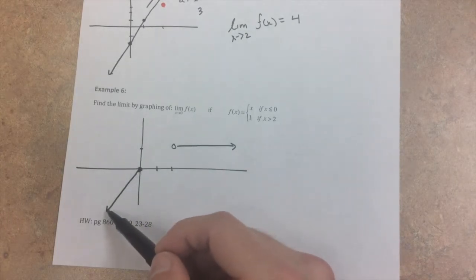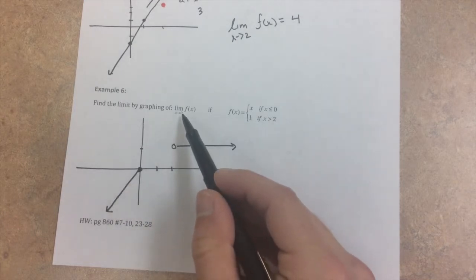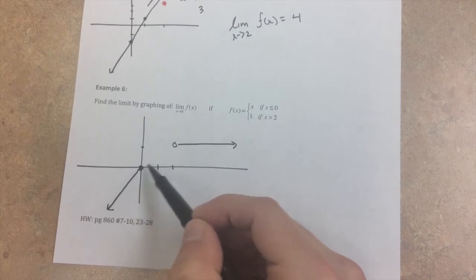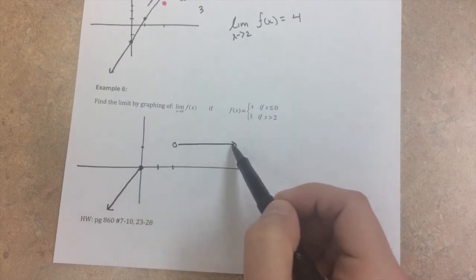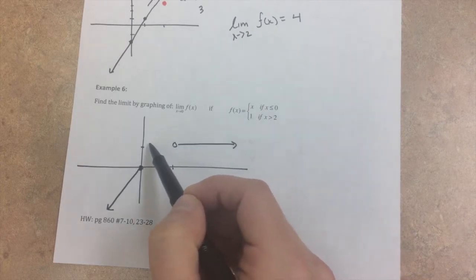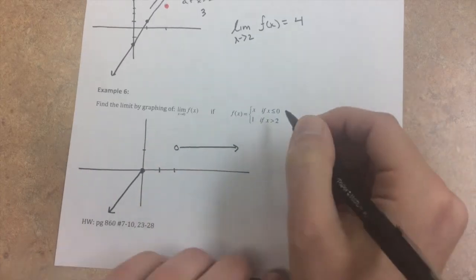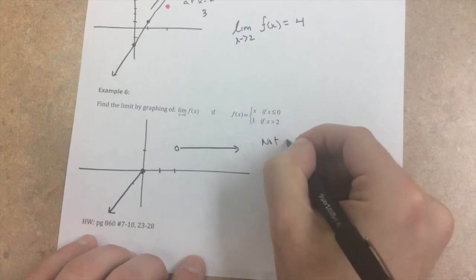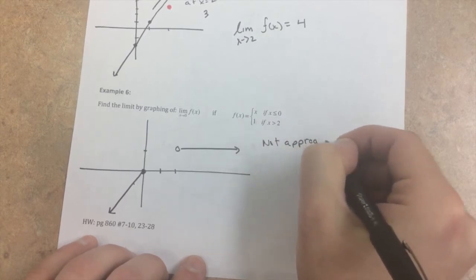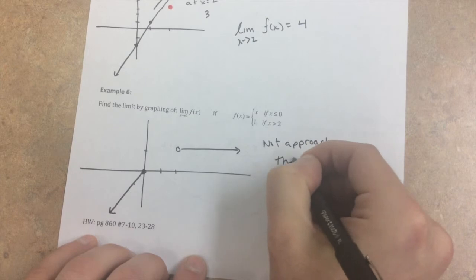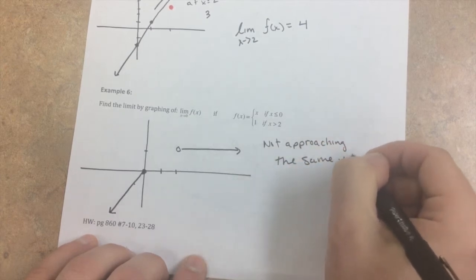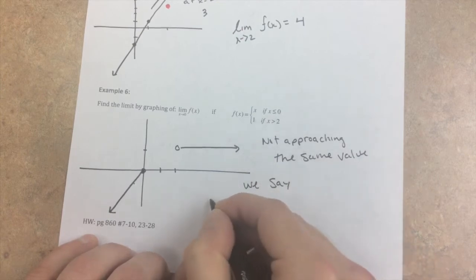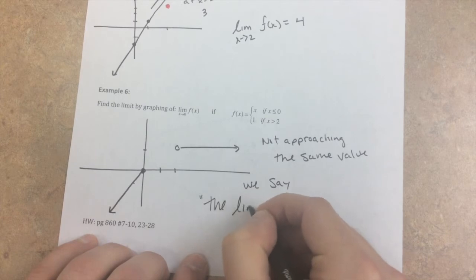If we're looking closer and closer for x to be 0 from the left, we're getting closer and closer to 0. But if I look from the right, I'm not getting the same thing. So if our graphs are discontinuous and they're not approaching the same value, we say the limit does not exist.